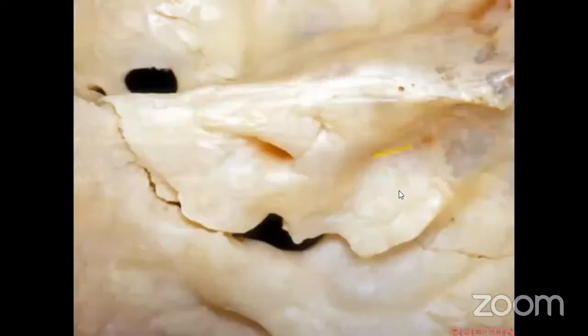So this is another lateral view of the petrous part of the temporal bone. We can see the internal auditory meatus more clearly in this picture. Also, you can see that the jugular foramen is divided by this bony landmark, and this separation is completed by a fibrous band in life.